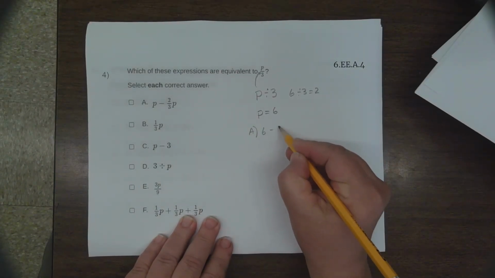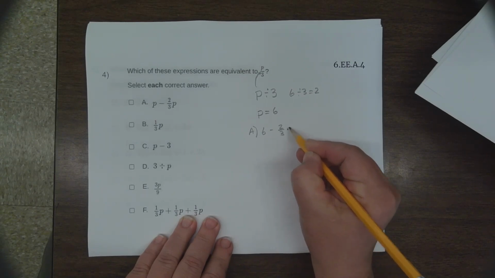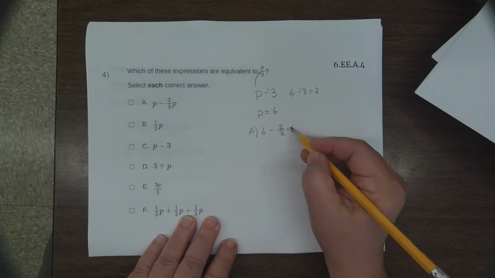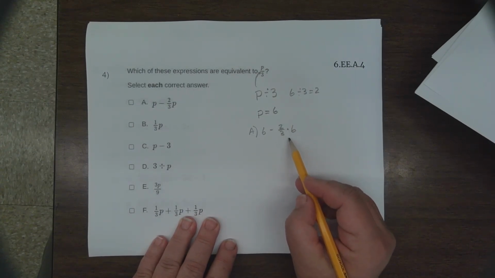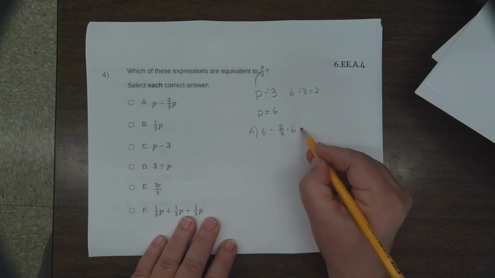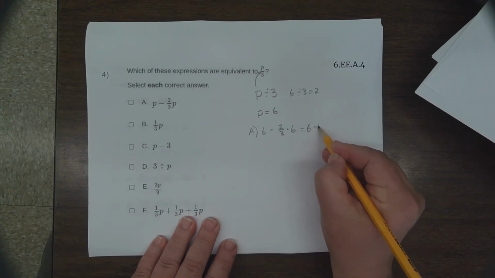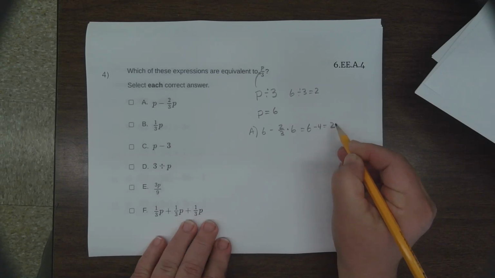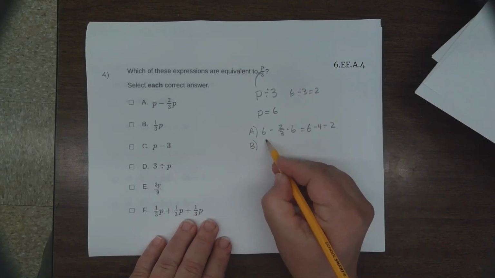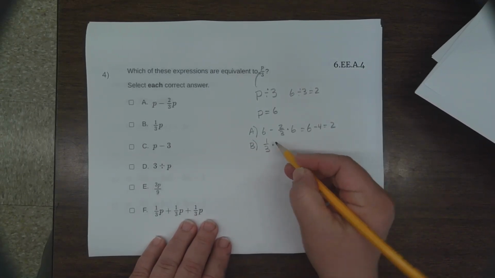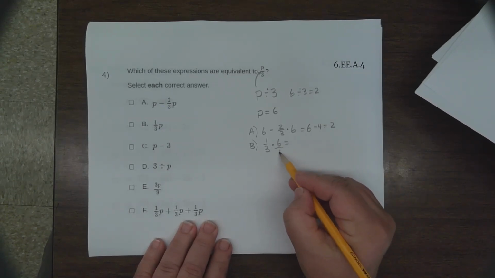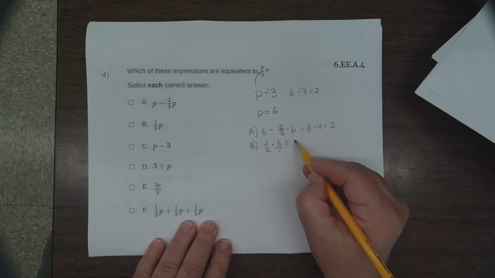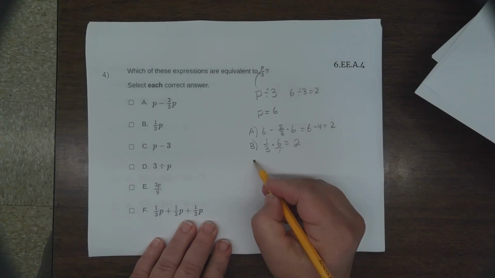Does 6 minus 2/3 times 6? So let's look here, multiplication first. 2/3 of 6 is 4. So therefore, this equals 6 minus 4, which is 2. B, 1/3 P, which means 1/3 times 6. Multiply my numerators, I get 6 over 3, which is also 2.